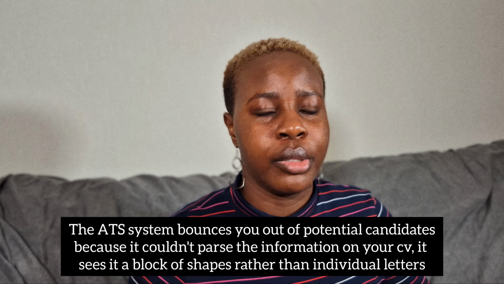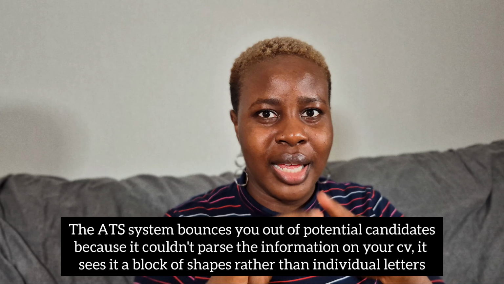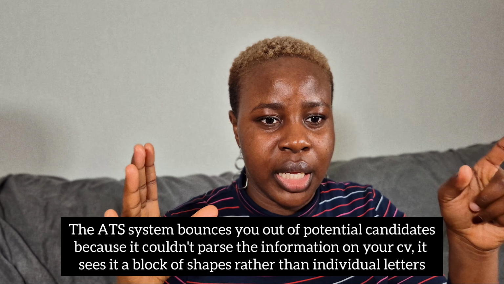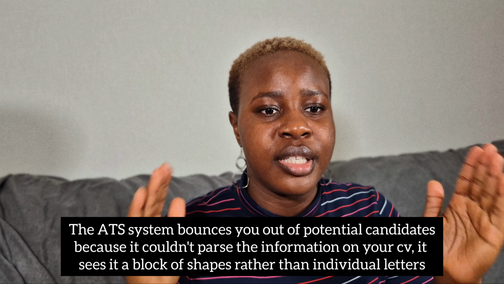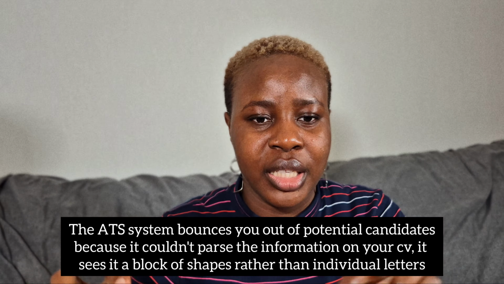Because with Photoshop and Illustrator, when you export it, the system is not able to read what you have written. It is seeing it as shapes, blocks of shapes. It's not able to scan the words and read them. So that's why it's advisable for you to just use a Word document, or anything that's just Word.